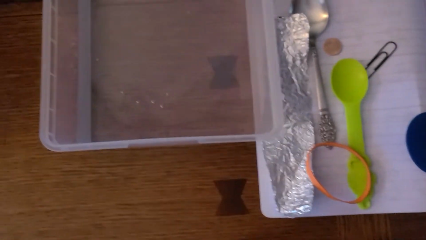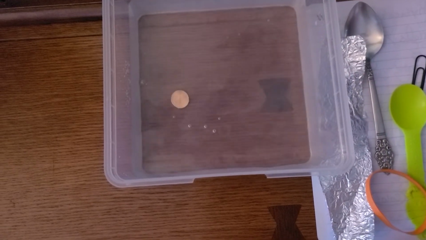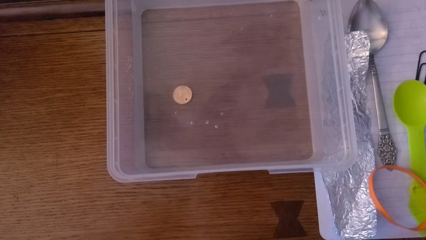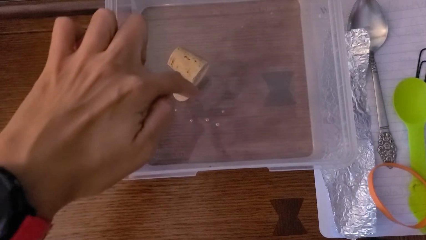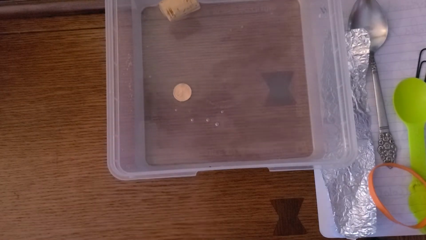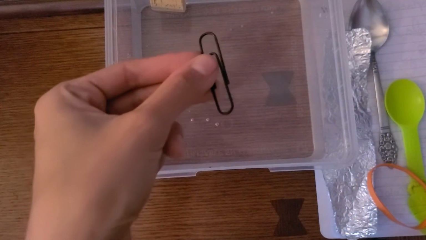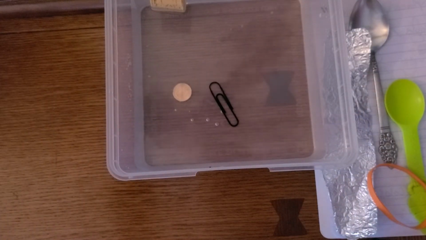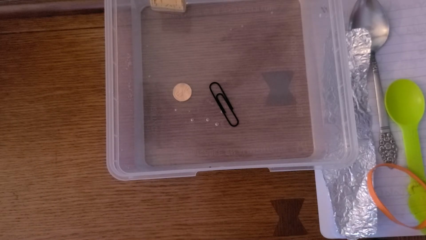I'm gonna do the penny. Hopefully you could tell. Oh, so that one went under the water level. So again, you see the difference? That was floating. The penny sinks. I'm gonna add the paper clip. Hopefully you made the prediction. That one actually sinks. So I guess it was made of metal. Oh, metal. Okay.